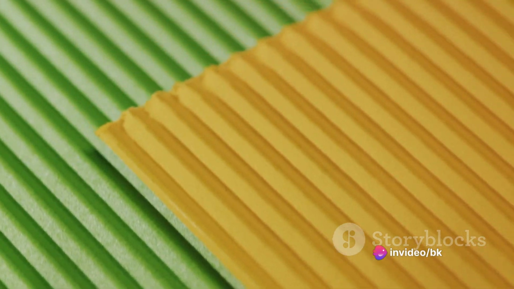Coated paper has a smooth finish and is perfect for designs that require vivid colors and sharp details. Uncoated paper, on the other hand, has a rougher texture and can lend a more natural and organic feel to your design. But that's not all. There are also textured papers that can add a tactile dimension to your design.